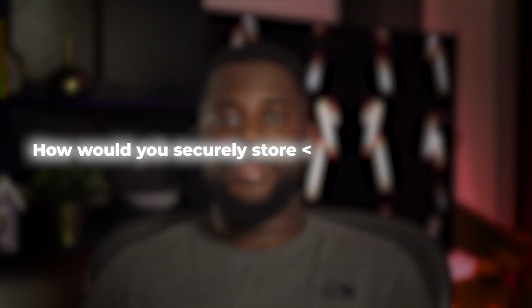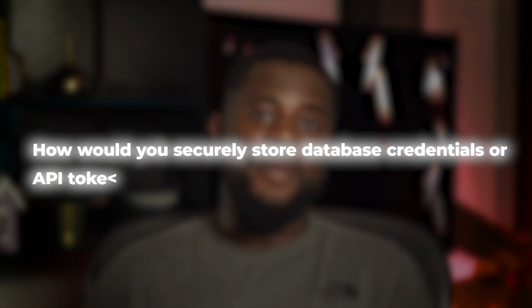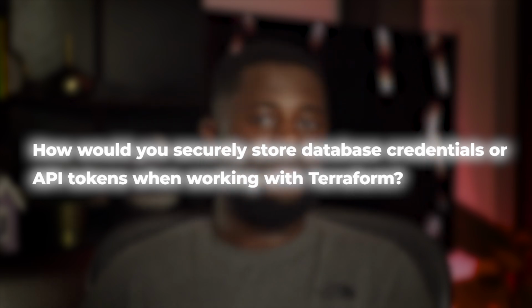Now, the interviewer might shift focus to the crucial topic of secret management. It could pose a question like, how would you securely store database credentials or API tokens when working with Terraform? You want to highlight that it's never acceptable to hardcode sensitive information directly into the .tf or Terraform configuration files, or to commit such data to any kind of version control system.